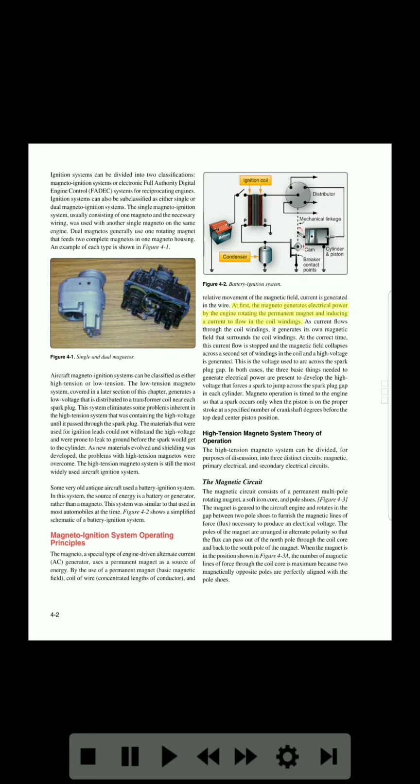At first, the magneto generates electrical power by the engine rotating the permanent magnet and inducing a current to flow in the coil windings. As current flows through the coil windings, it generates its own magnetic field that surrounds the coil windings. At the correct time, this current flow is stopped and the magnetic field collapses across a second set of windings in the coil and a high voltage is generated. This is the voltage used to arc across the spark plug gap.